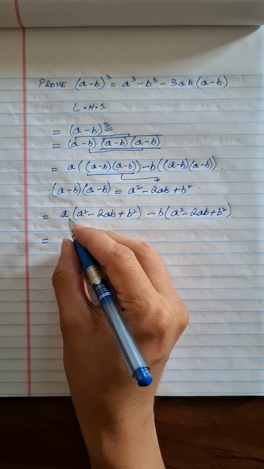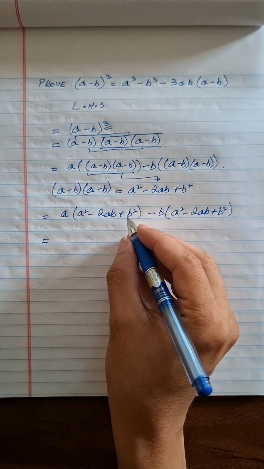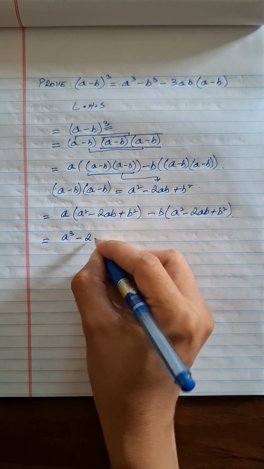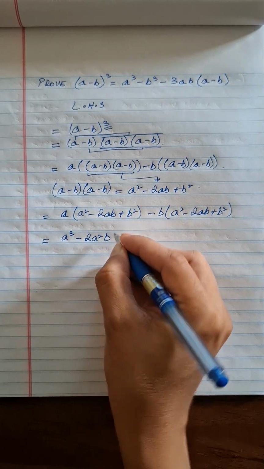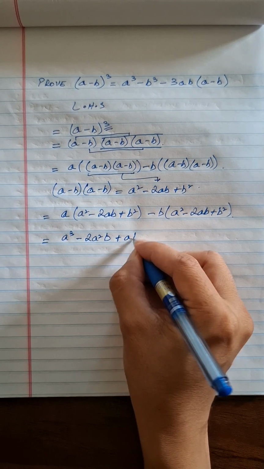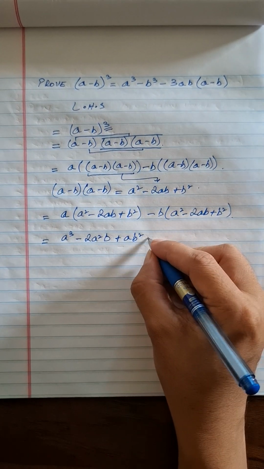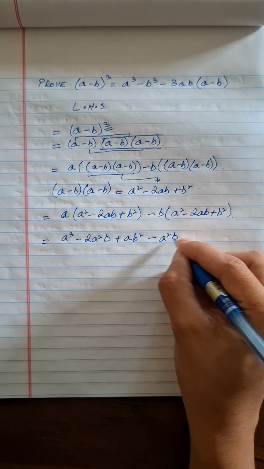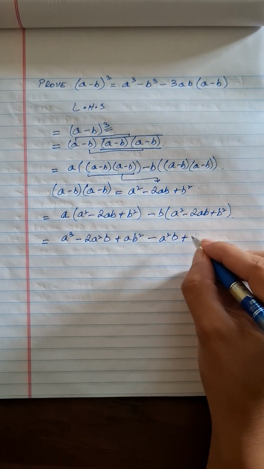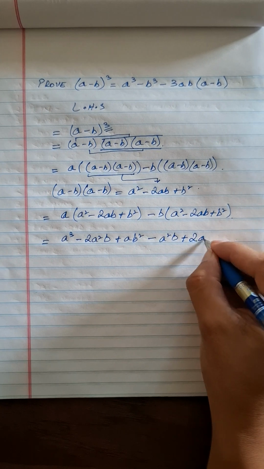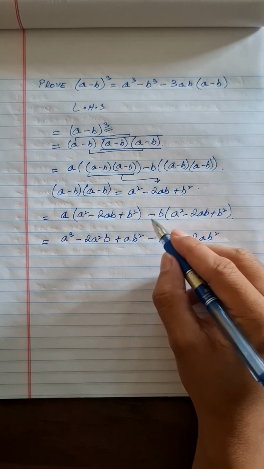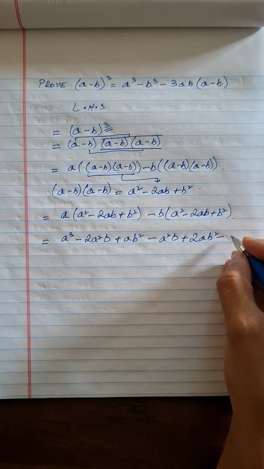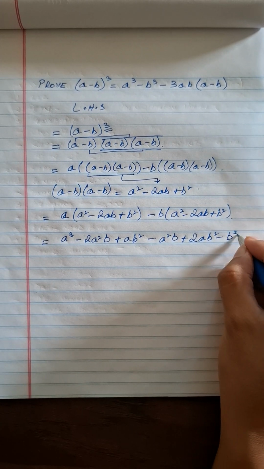Now we multiply a with a^2 - 2ab + b^2 and we will be having a^3 - 2a^2b + ab^2, then minus plus minus a^2b, then minus minus plus 2ab^2, and then minus plus minus we'll be having b^3.